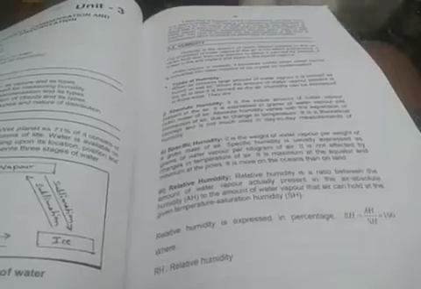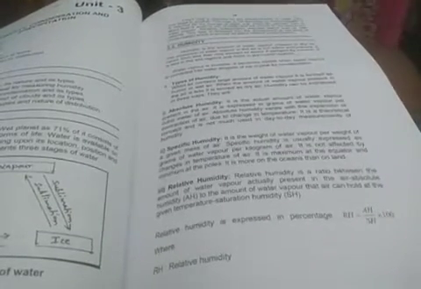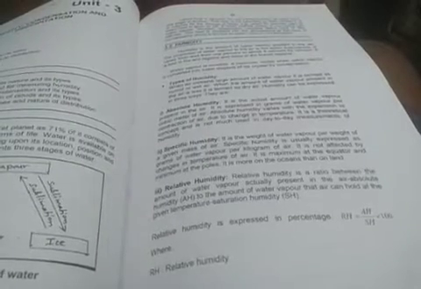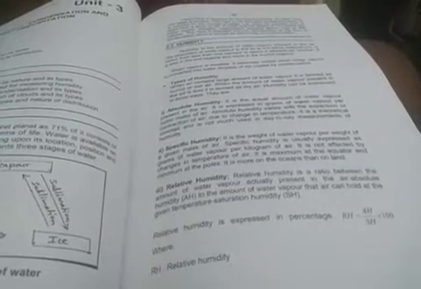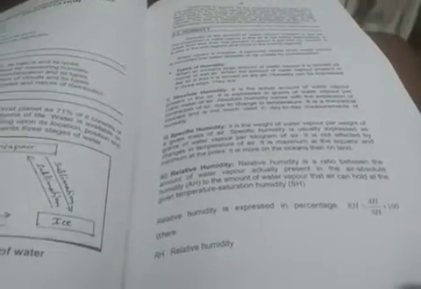Second, specific humidity. It is the weight of water vapor per weight of a given mass of air. Specific humidity is usually expressed as grams of water vapor per kilogram of air. It is not affected by changes in temperature of air. It is maximum at the equator and minimum at the poles. It is more on the oceans than on land.